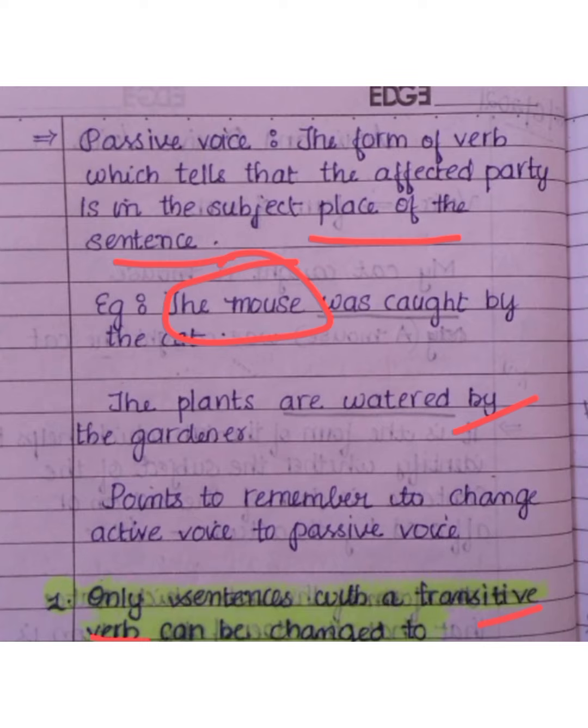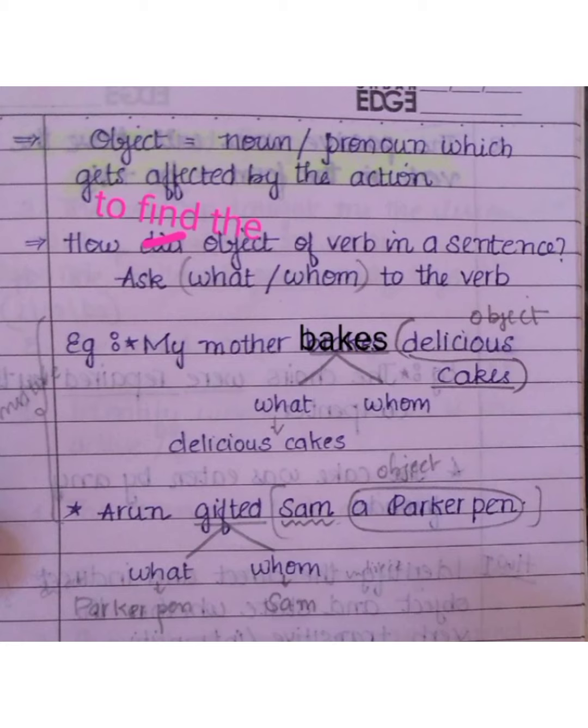And what is a transitive verb? A verb with an object. The object can be a noun or pronoun which gets affected by the action. So, how to find the object of the verb in a sentence? Here you see, my mother bakes delicious cakes. So here delicious cakes is the object. My mother bakes what? Delicious cakes. So delicious cakes is the object, and who makes the cake? My mother. So my mother is the subject.